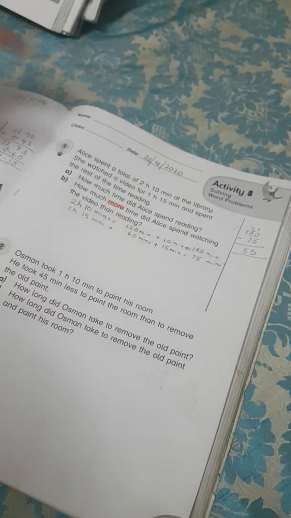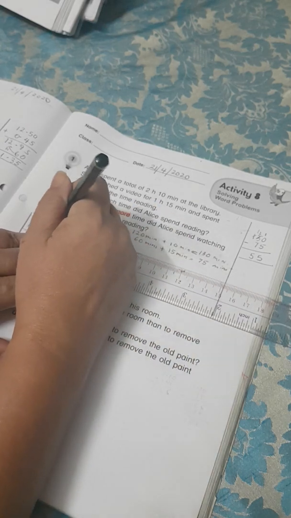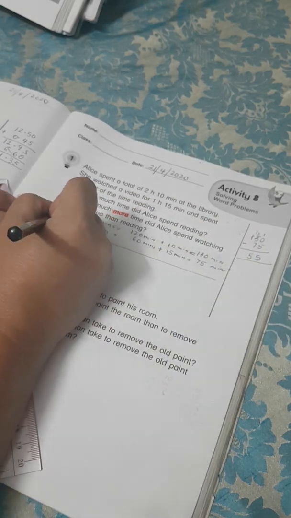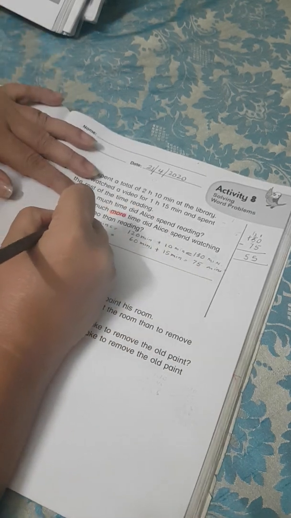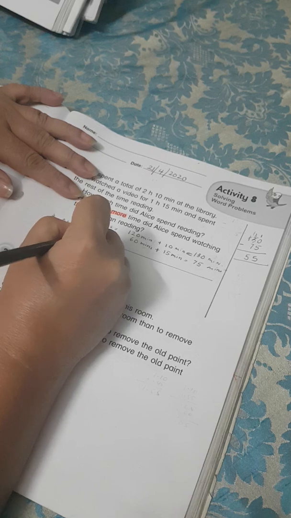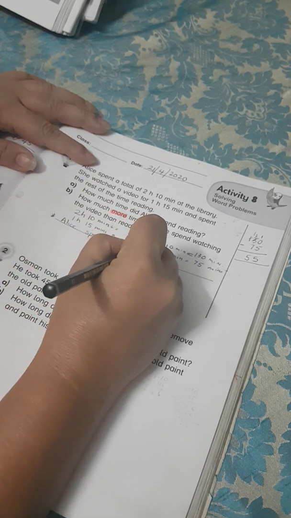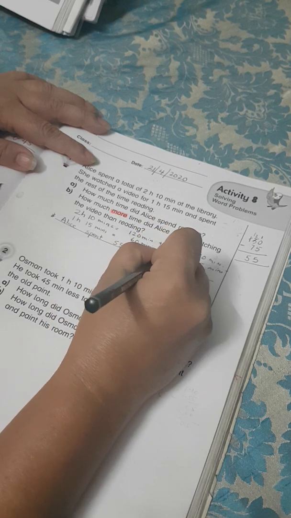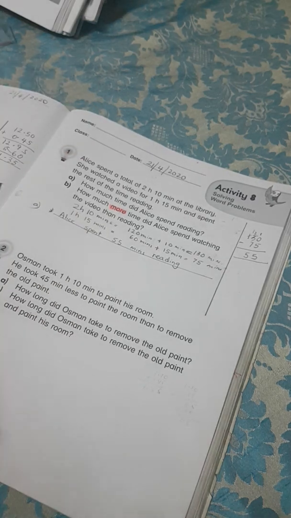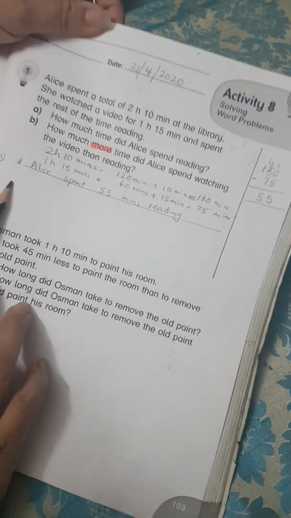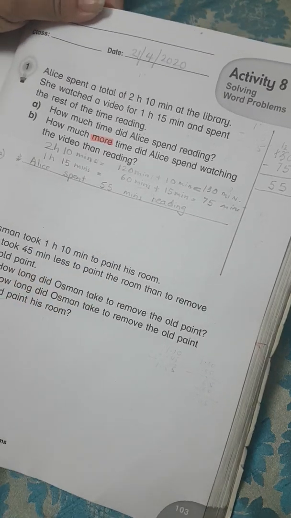So the statement for A is, draw a line. Alice spent 55 minutes reading. So this is A. This is the answer for A. Alice spent 55 minutes reading.